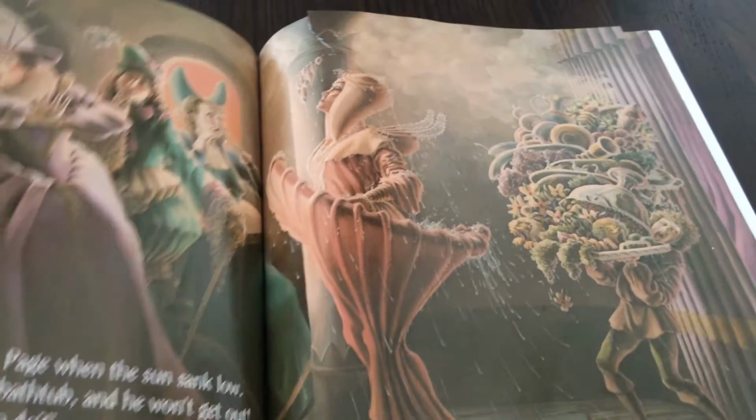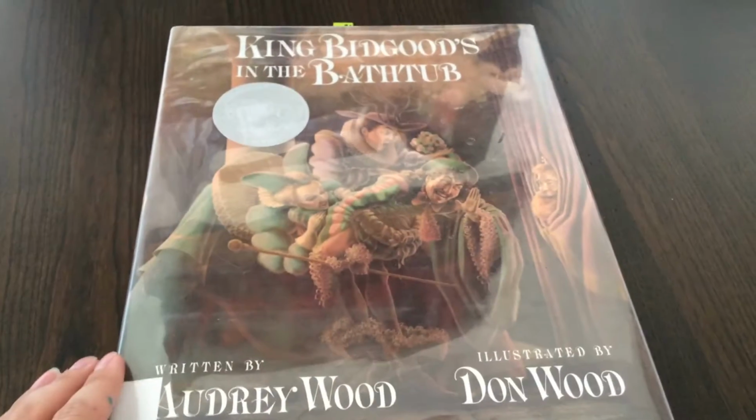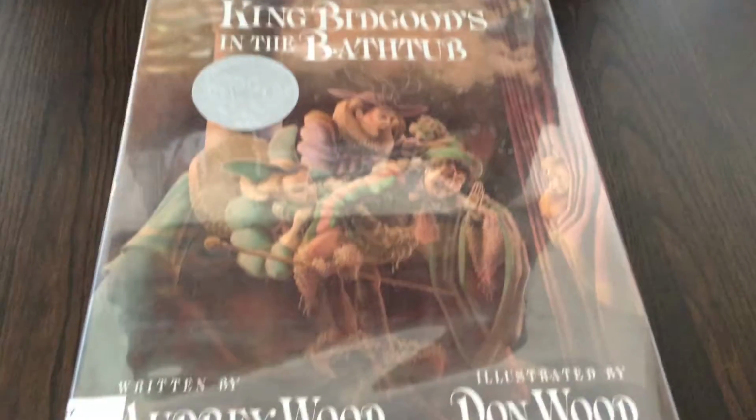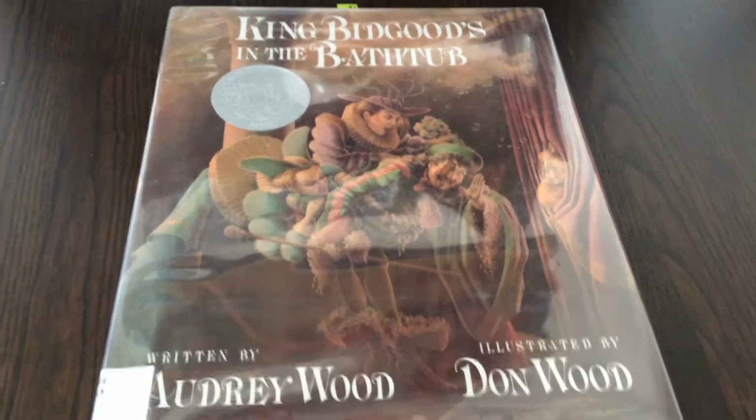But that's just a different way to enjoy word study by getting to read a book, and word hunts are kind of fun. It's like a scavenger hunt to find different words, and I think students would really enjoy this activity. So thank you all for watching, and I hope you got some good ideas.